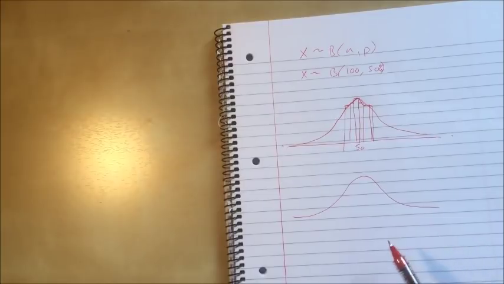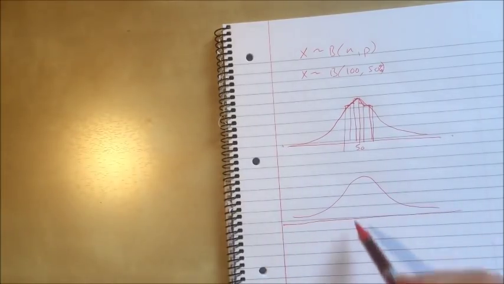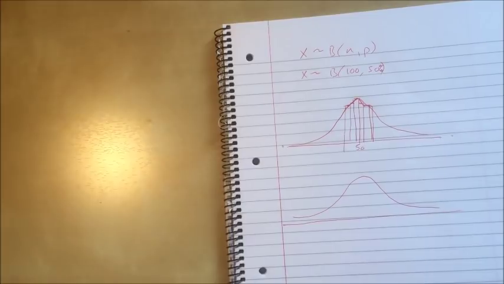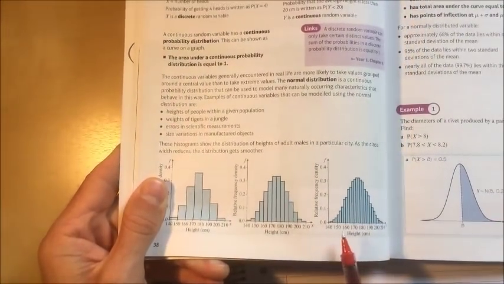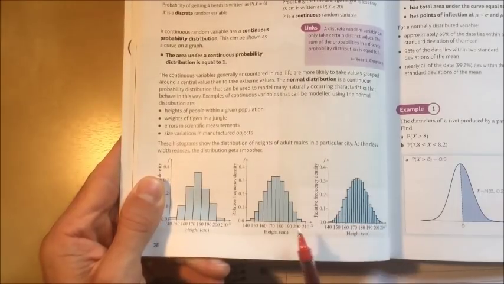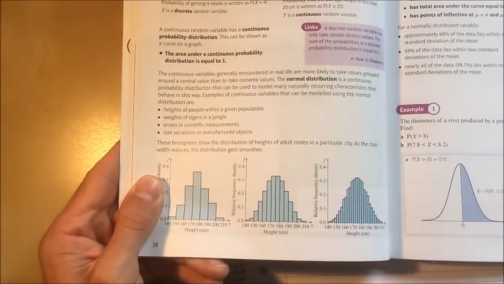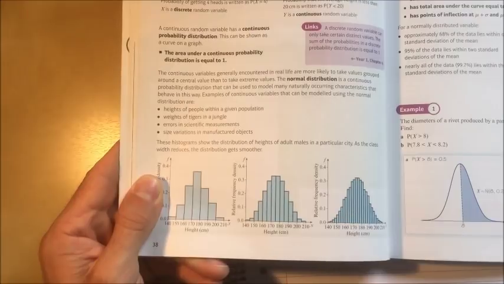Those are the only outcomes that we can have for a binomial distribution. With the normal distribution, I've got a continuous distribution. I can be measuring something like height. Now for measuring something like height, what we've done previously, and it illustrates this very nicely in the book, is we've grouped heights into classes, with a grouped frequency table.